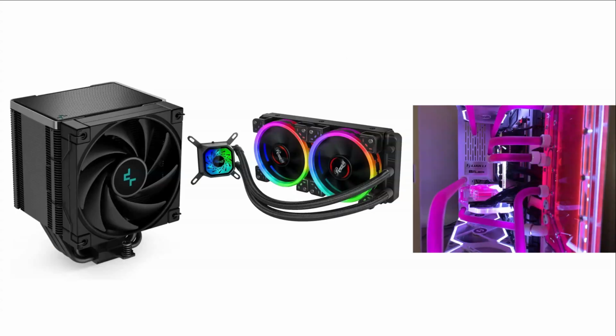Finally, we have the cooling system. On the screen, you can see that there are three pictures. These are the three types of cooling systems that you can choose: air, liquid, and custom loop systems. Each of these cool the PC in some way. This one uses air, this one uses water, and this one also uses water. However, as we move from left to right, it gets more expensive.